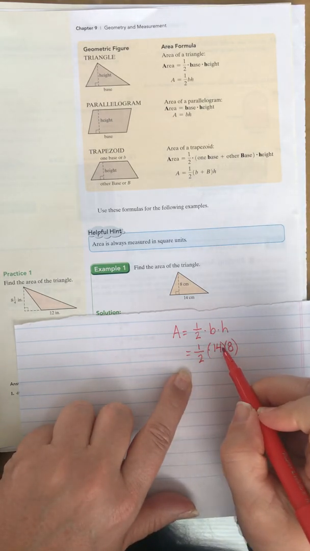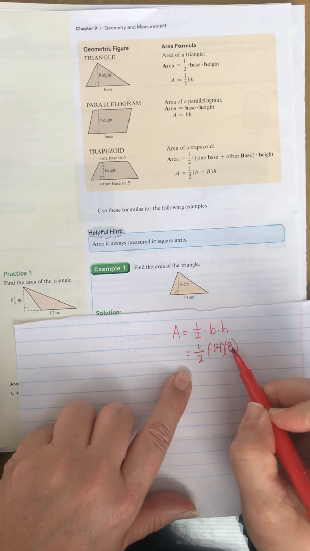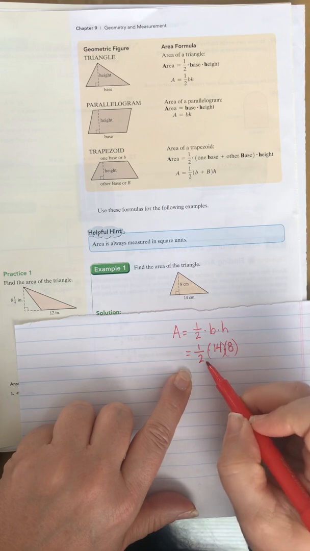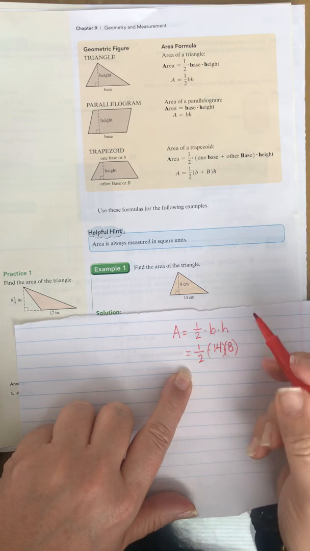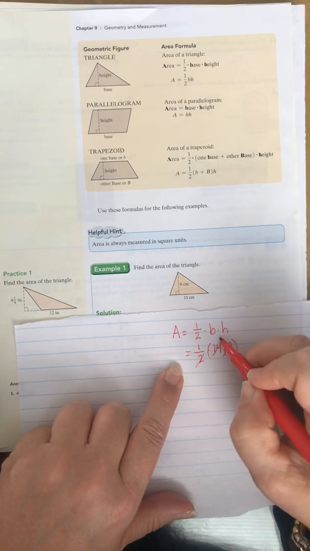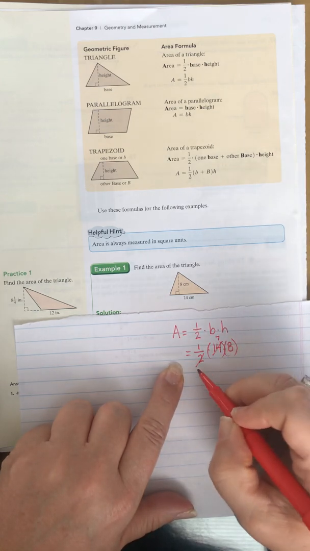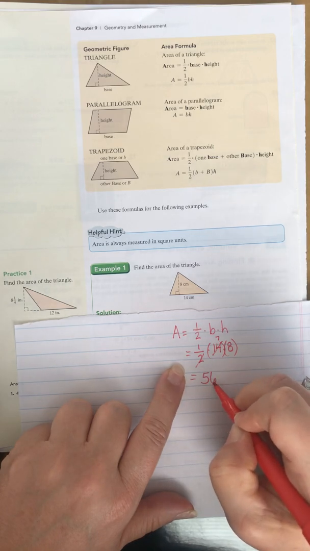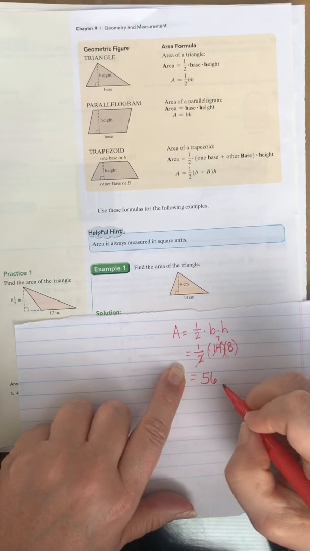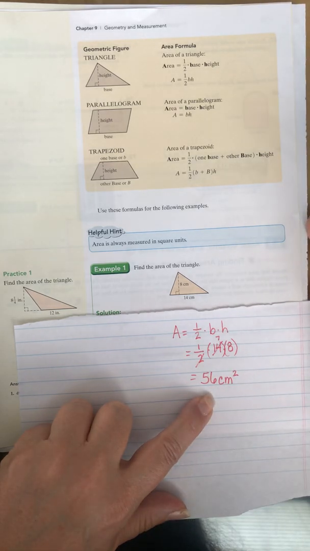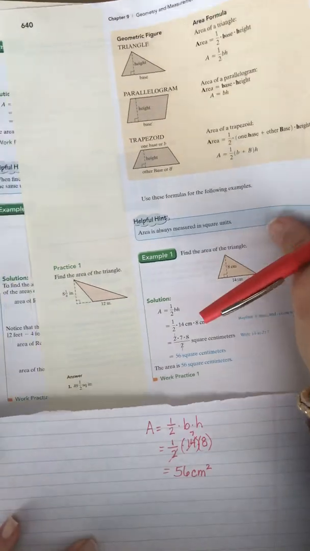You could multiply across and then divide, so this would be 14 times 8 and then divided by 2. Or you could reduce this: 2 goes into 14 7 times, and now that 2 is gone. So 7 times 8 is 56. So this triangle is 56 centimeters squared.